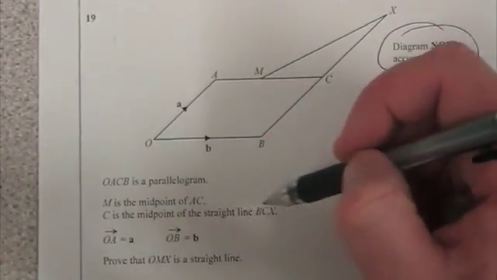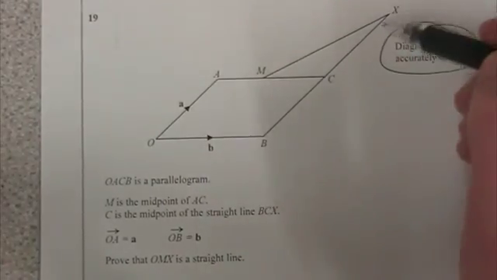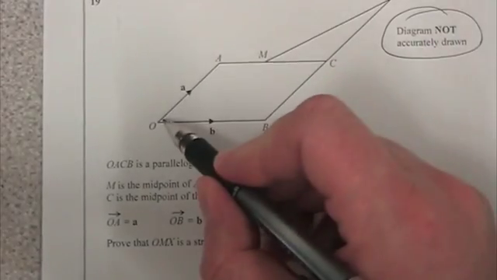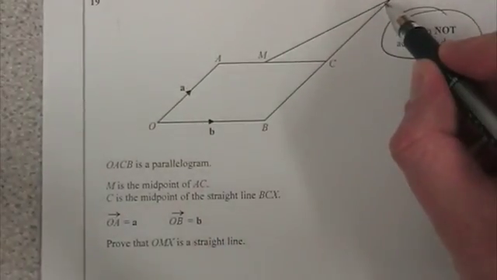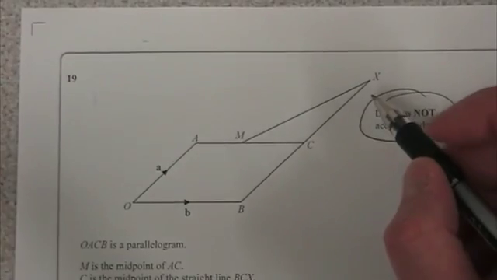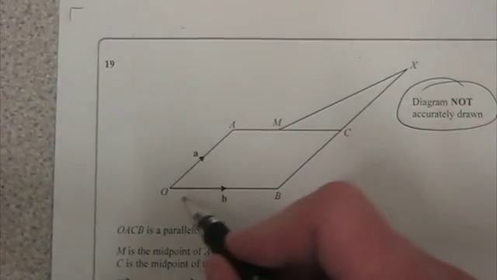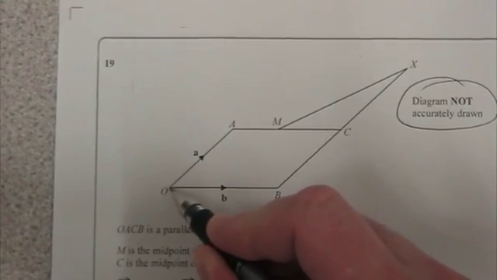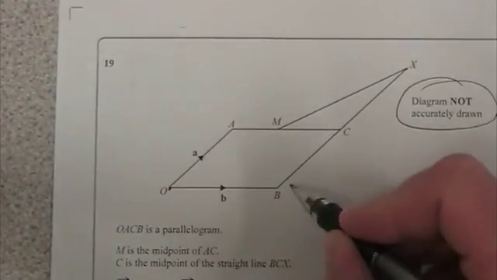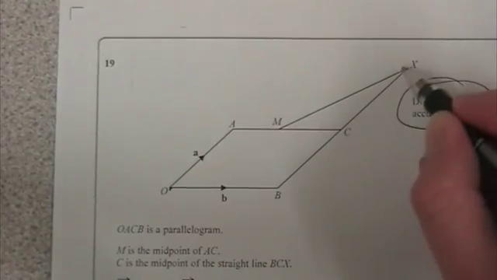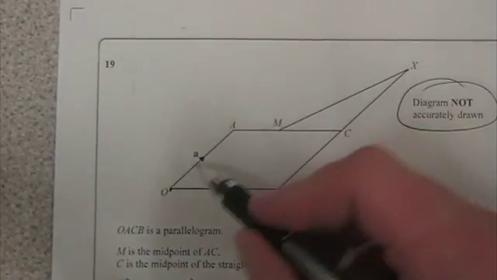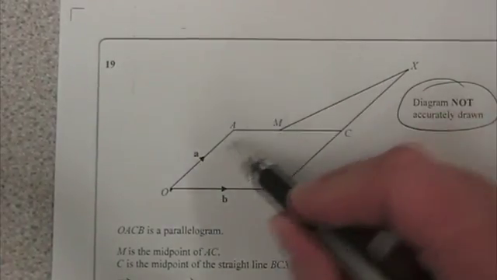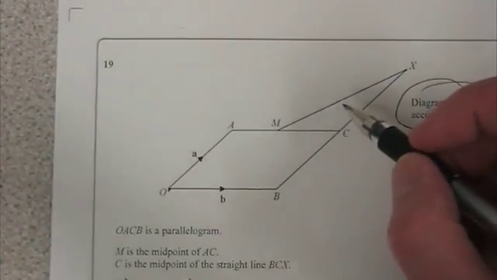And C is the midpoint of the straight line BCX. So we've got to prove that OMX, so here to here to here, is a straight line. We can do that if we can prove that the vectors that take us from here to here, going through B, so OBCX, is the same as going O to there, but doing it twice. Because if it's the same as doing it twice, it means it's a straight line.